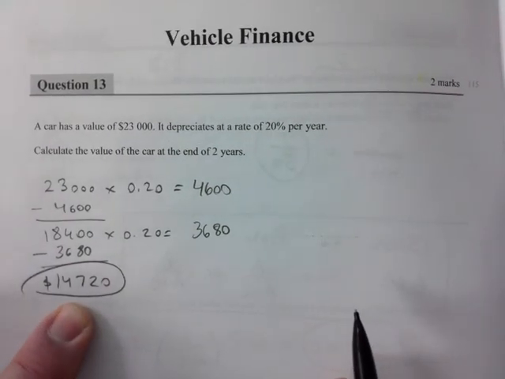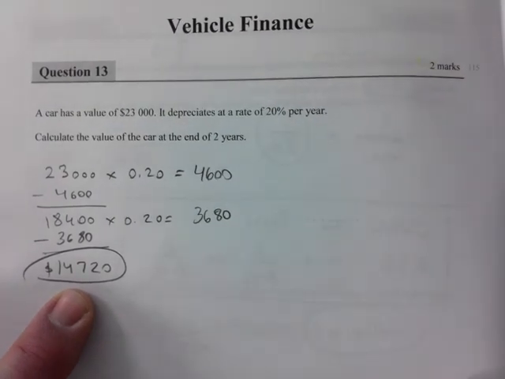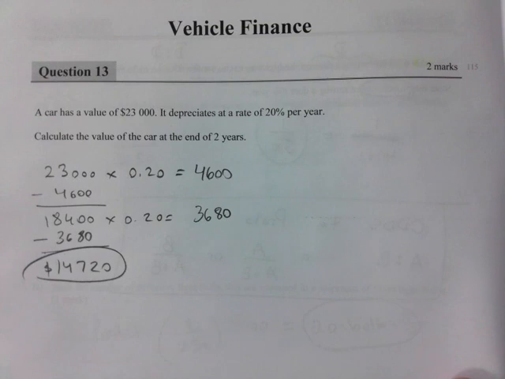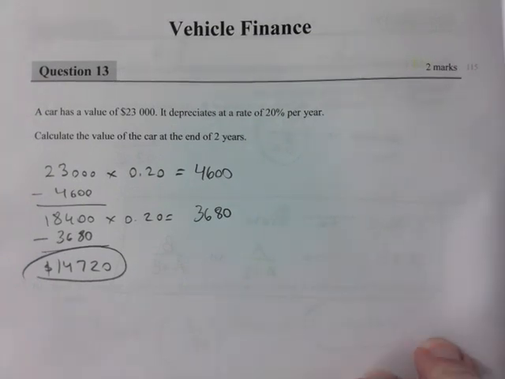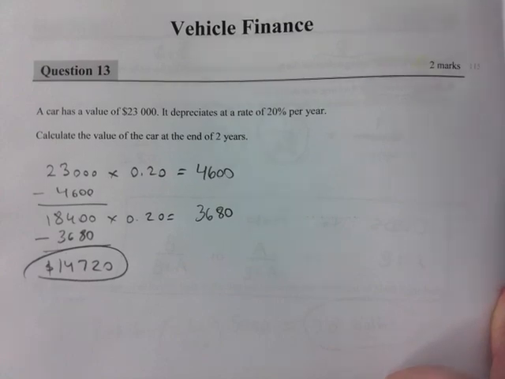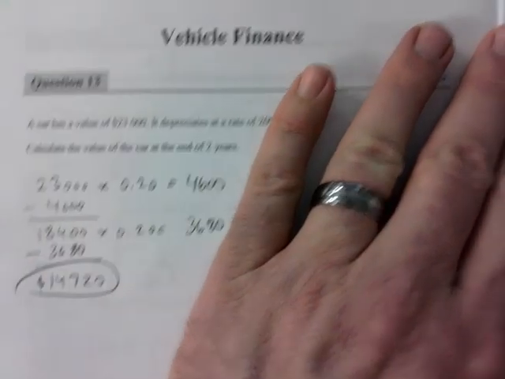That's what it is. I showed you a shortcut, but I don't know if you remember that. I won't go into the shortcut right now. All right, keep going. 4 marks for this one.